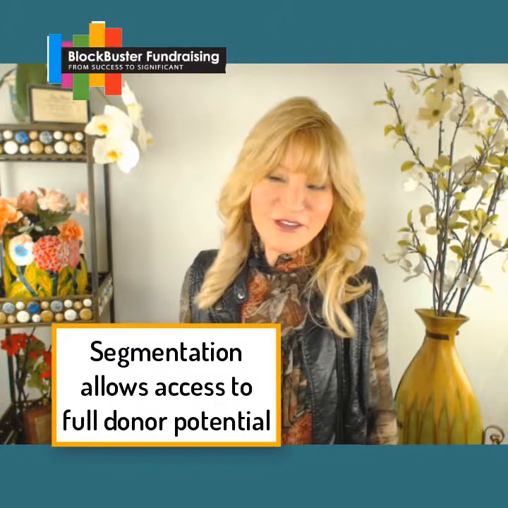Well, what are some segmentation strategies you can look at? There are many different strategies for segmentation. You can segment by age, area, gender, interest, and transactions. But the two that we're going to concentrate on right now are your transactions and interest.